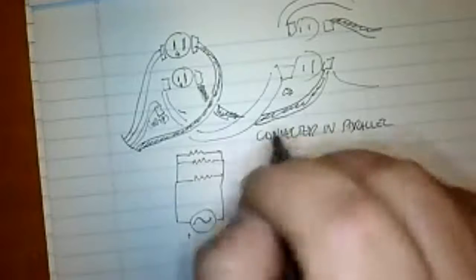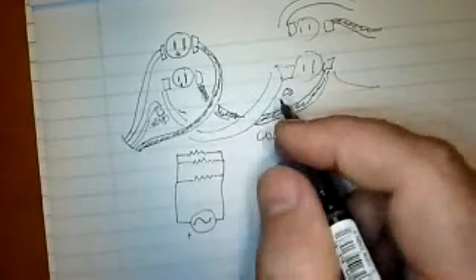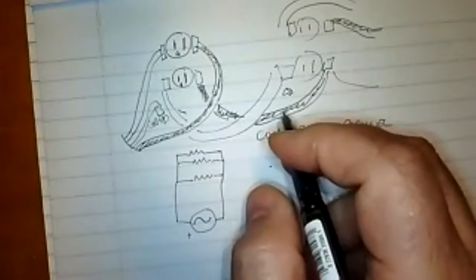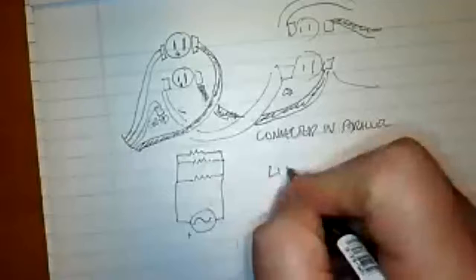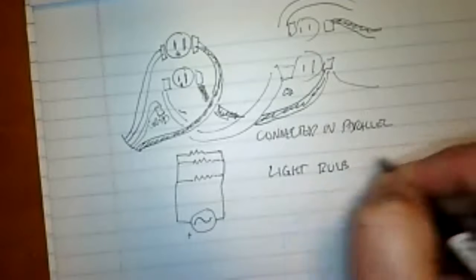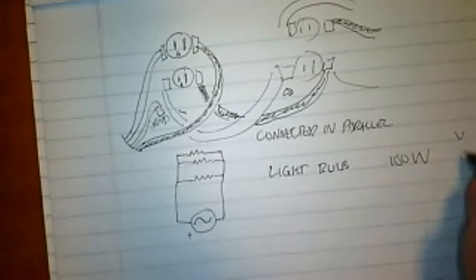So you might say, well, why does my circuit breaker break? Well, let's imagine this scenario. Let's say I've got several things plugged in to a single receptacle. Let's say I have a light bulb, and that's 100 watts. Of course, that's also 115 volts.